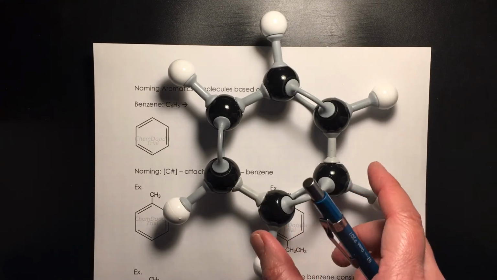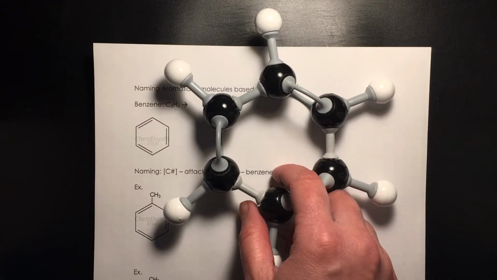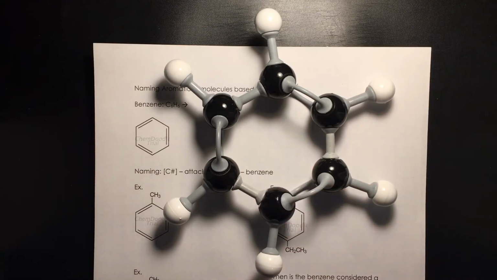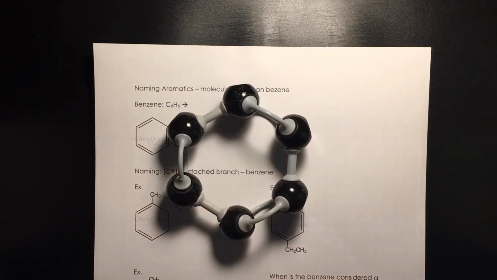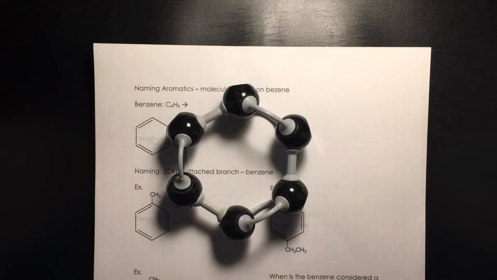And so more often than not, this molecule is drawn or represented without the H's. And so in this case over here, we would have something that looks like this. Over here, this would be our benzene ring, now without the H's, just to clean up the structure a little bit.